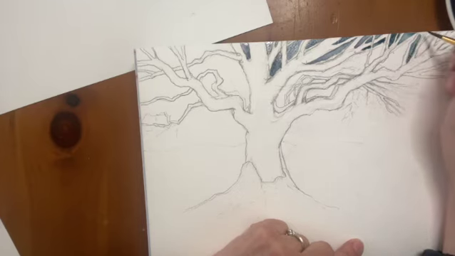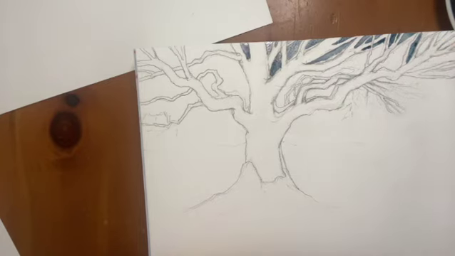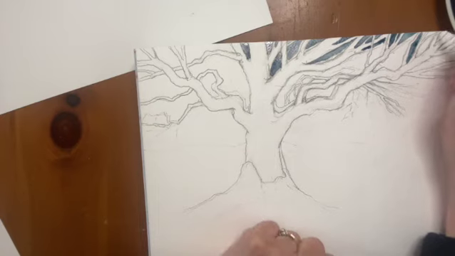Make sure you mix enough paint in your palette or on your plate, whichever you're using, ahead of time so you don't have to keep trying to match it up.